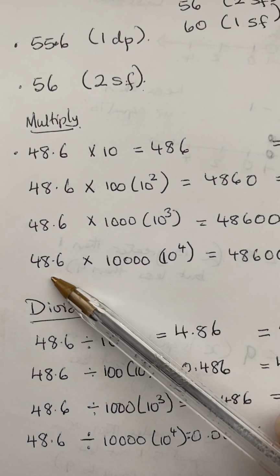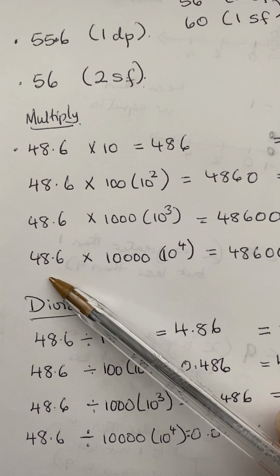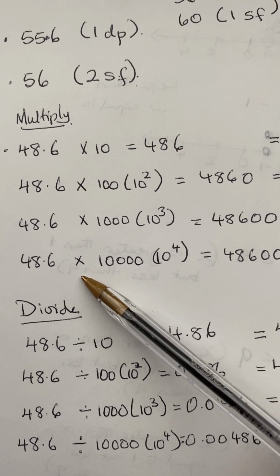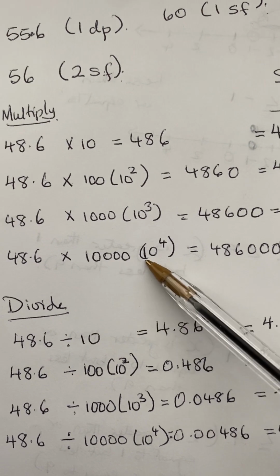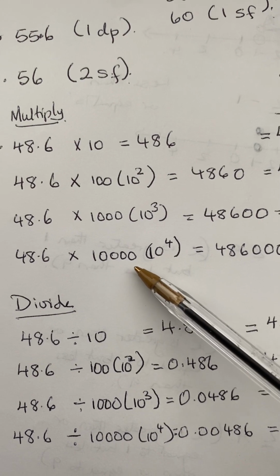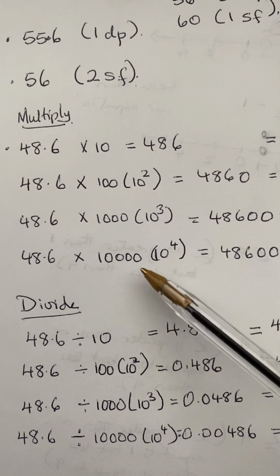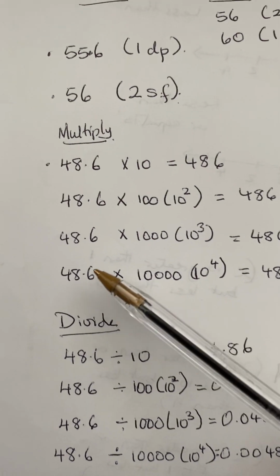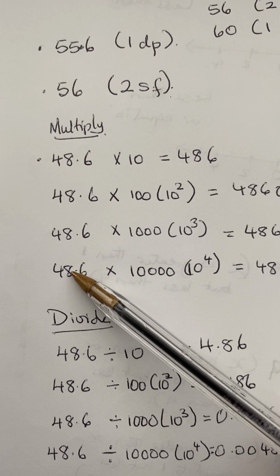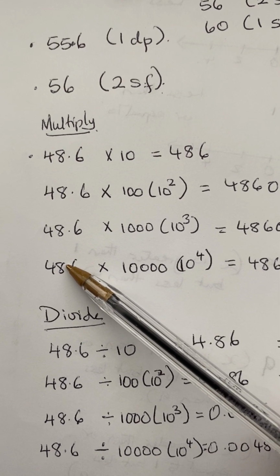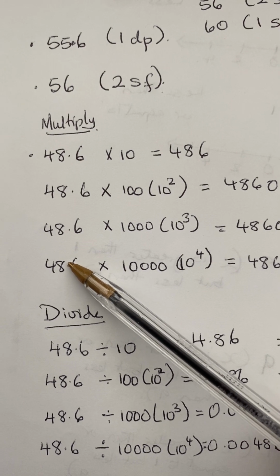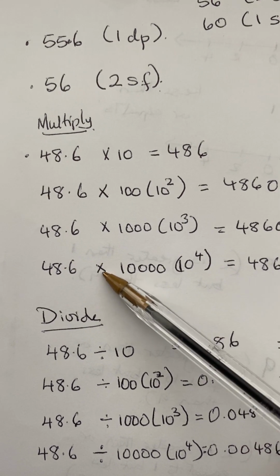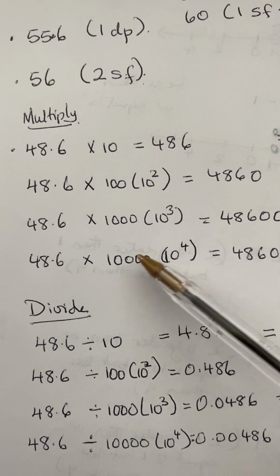Now 48.6 times 10,000. Here we have 10 to the power 4, 4 zeros. So from the decimal we move 4. We make 4 jumps. 1, 2, 3, 4.